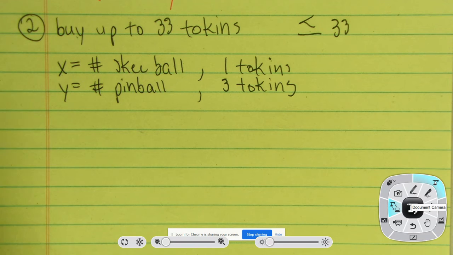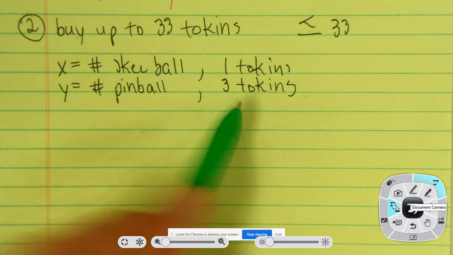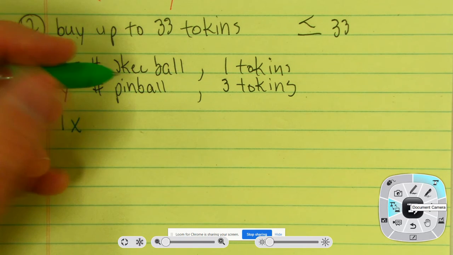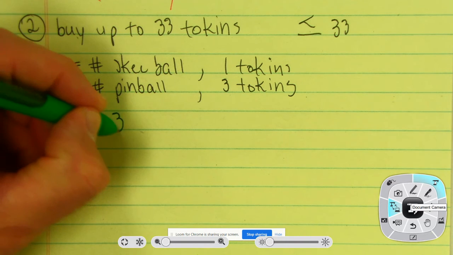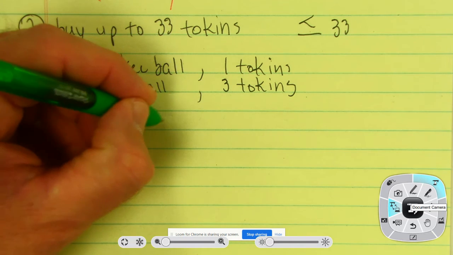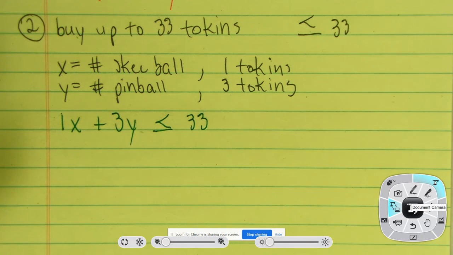So I know that the skee ball game costs 1 token. Pinball games cost 3 tokens. So it's going to be 1x plus 3y because a skee ball game costs 1 token. Pinball game costs 3 tokens. And I know I can't get any more tokens than 33. I can get any amount less than 33, and I can get equal to amount of 33, but I can't get more.